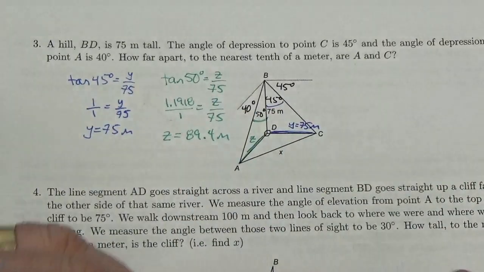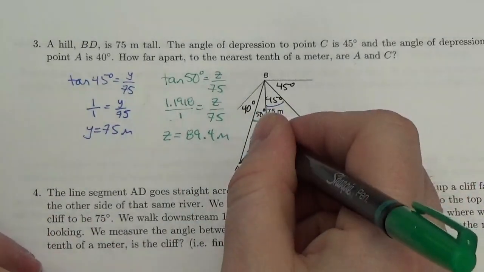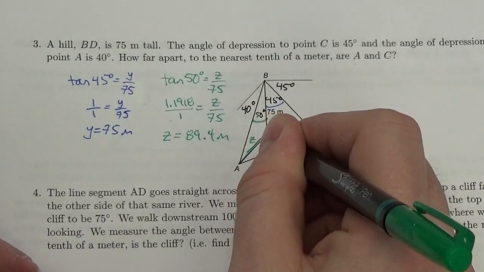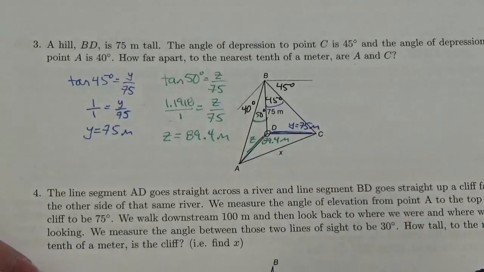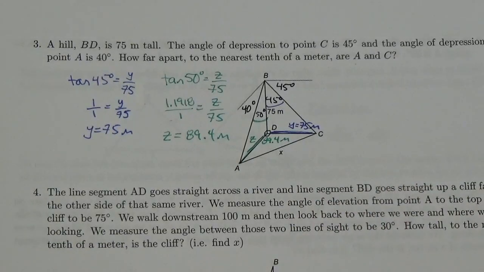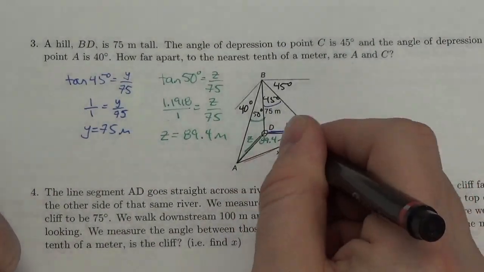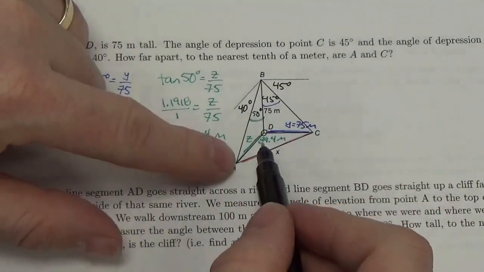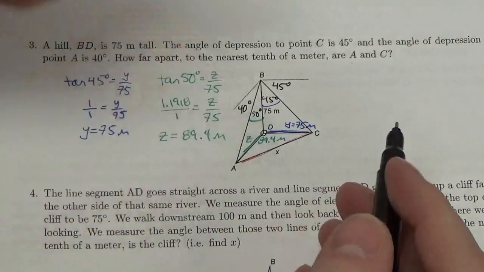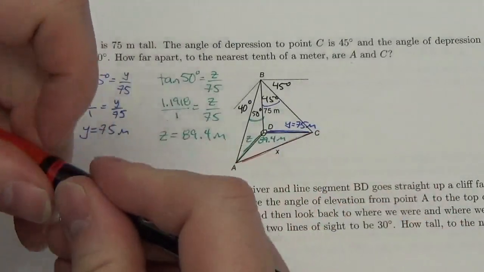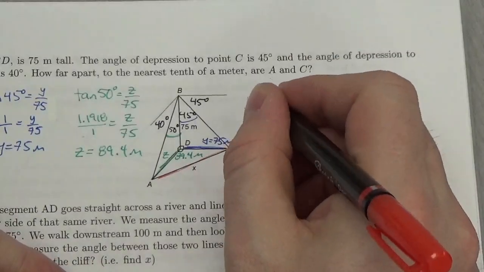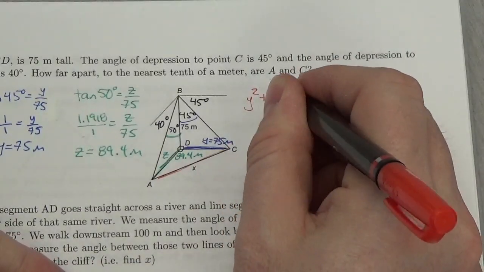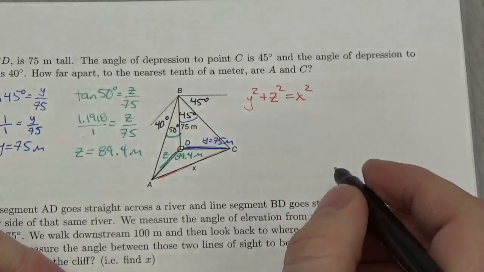Now I'm not done yet though. So what I've got here is 89.4 meters. What I've got to do now is figure out the length of X. Well, X rides along the hypotenuse of this triangle. Now notice I don't know any of the angles in that triangle, but that's okay because I know the two sides, so I can use the Pythagorean theorem. In this case, y squared plus z squared is going to equal x squared.